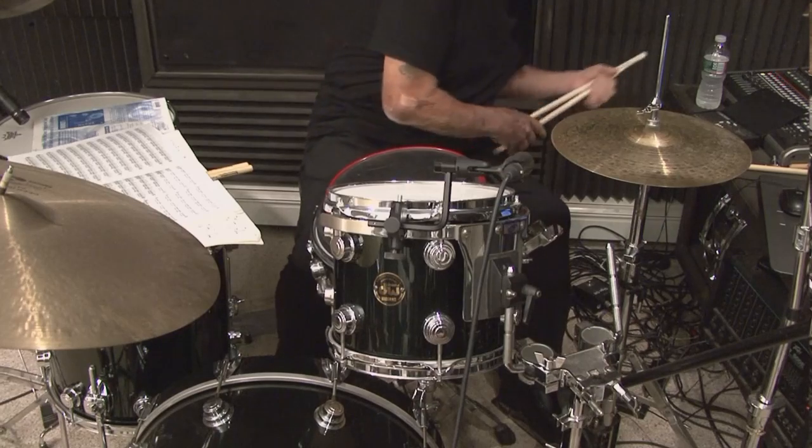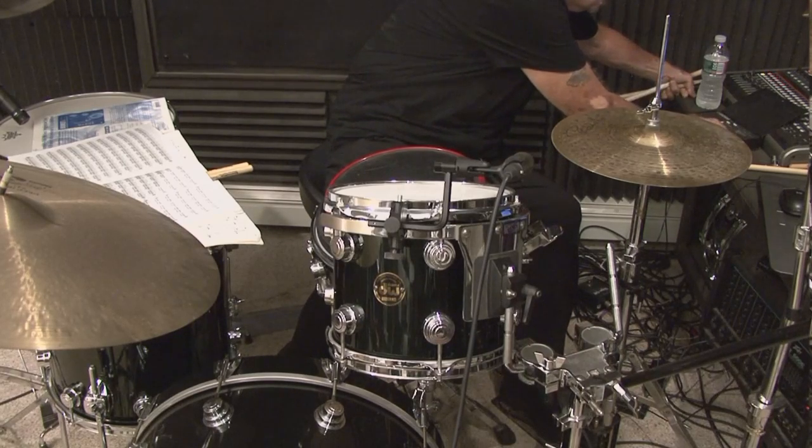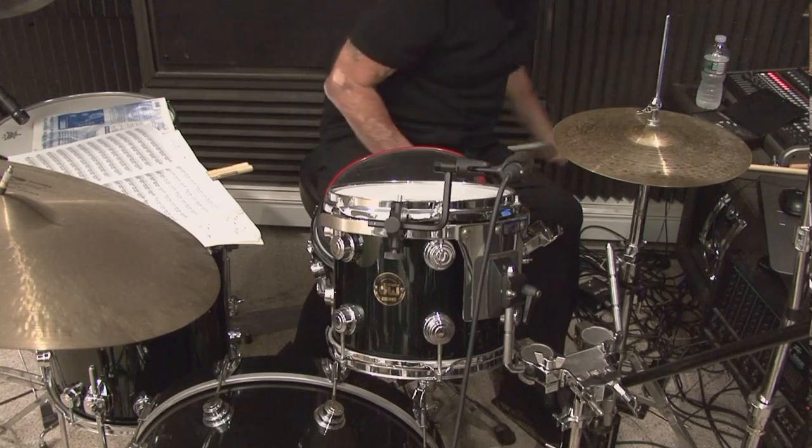Now I'm going to put the metronome on. Let's try it at 60. We'll start off slow so I can loosen up a little bit. Can we hear the tick, guys?